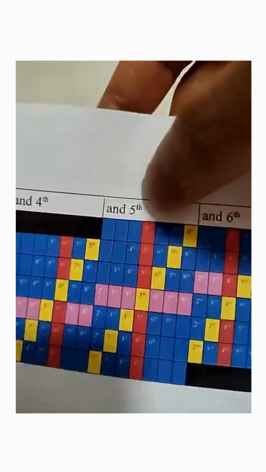We have the 5th, and now we look in the corresponding row for the 4th, which is the 3rd one. Is the 8 in the 3rd column, in the 5th? Is the 8 blue? Yes, it is. Right here, the 8th is blue. So that's how you do it with this table.